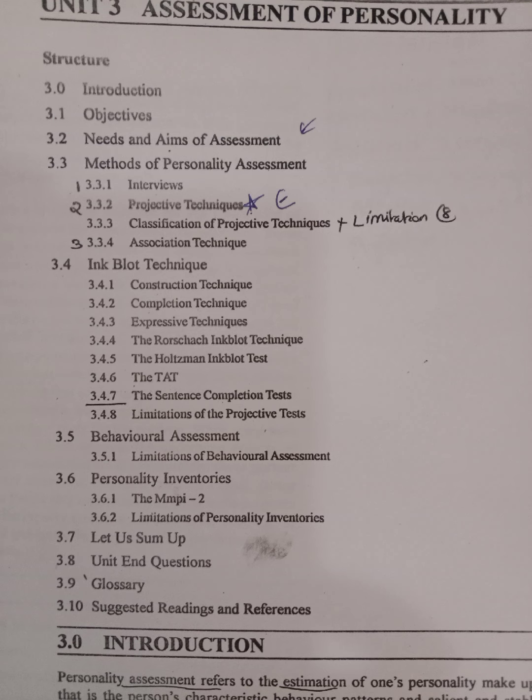In interviews, there are structured and unstructured questions, and limitations of interview are prejudice and halo effect. In projective techniques, it is a technique by which we can analyze the unconscious mind. The techniques used are constructive technique, constitutive technique, cathartic technique, interpretive technique, and refractive technique.